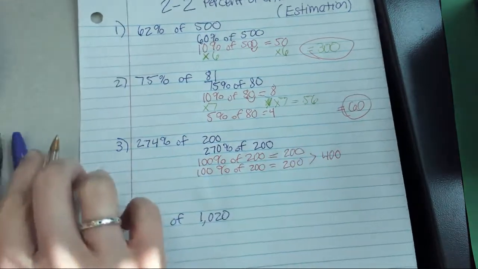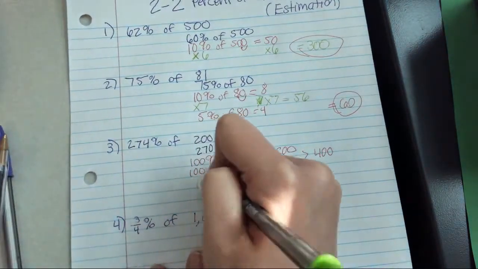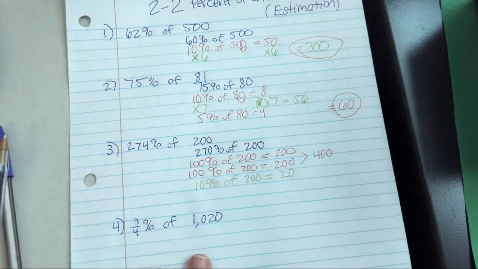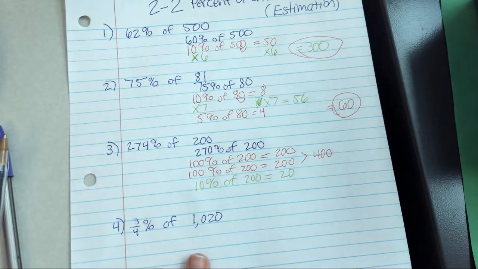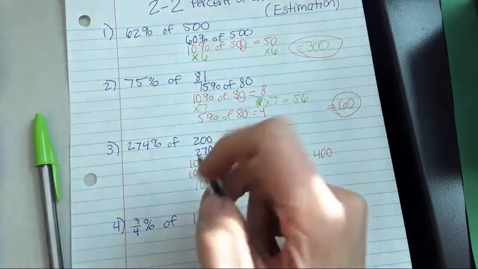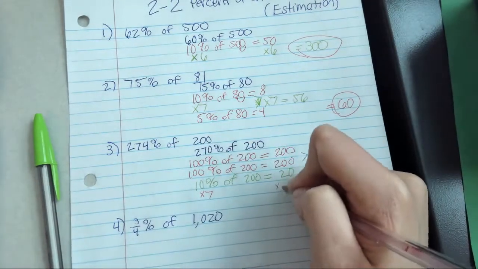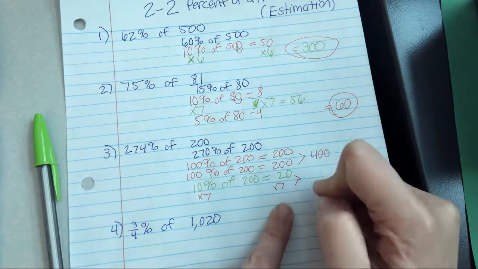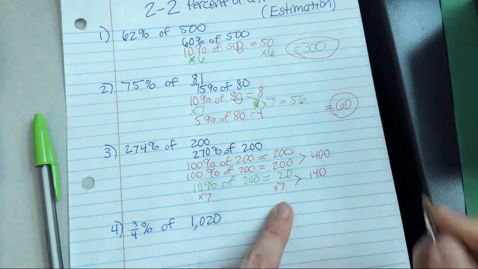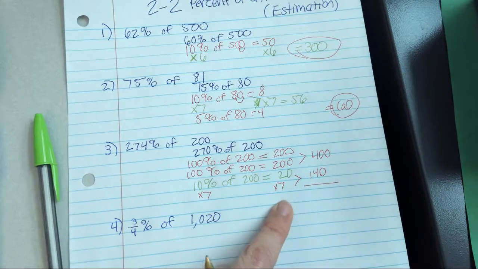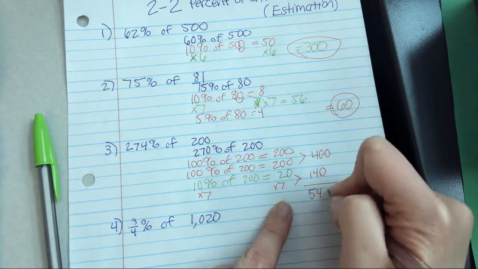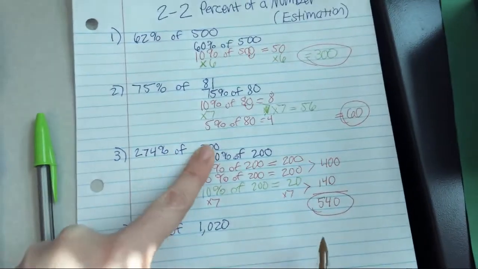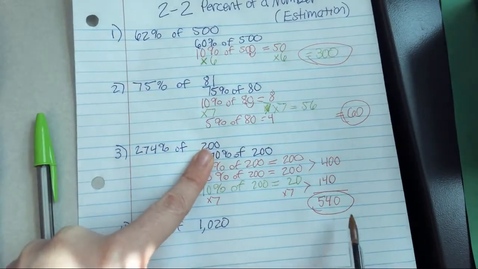Well, if I take 10%, and that's 20. If I take 10% of 200, that's 20, but I need 70. So let's times by 7. That would give me 7 times 2 is 14, tack on that 0, and then I add these up. So I would have 540. So 274% of 200 is 540.